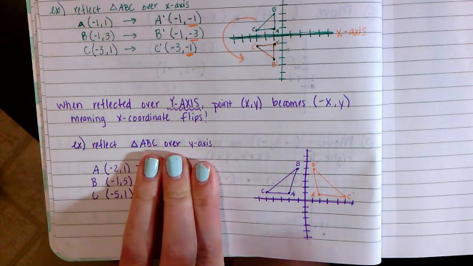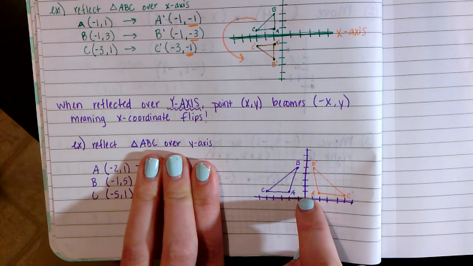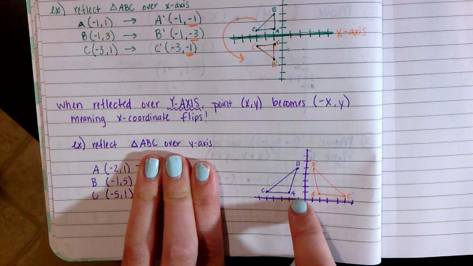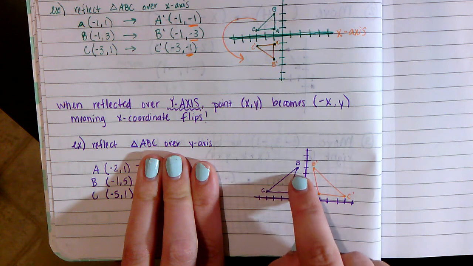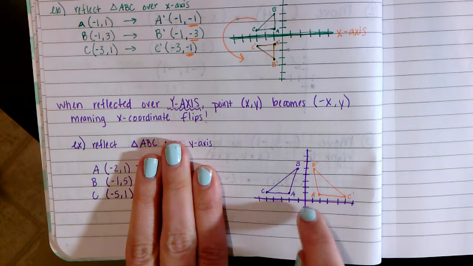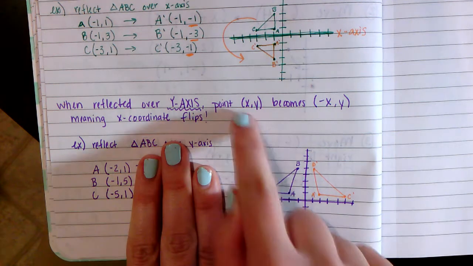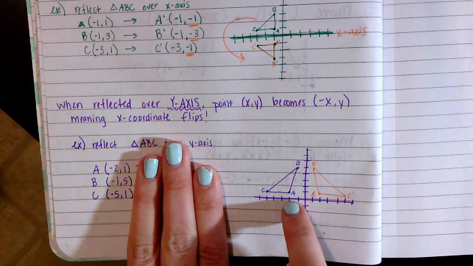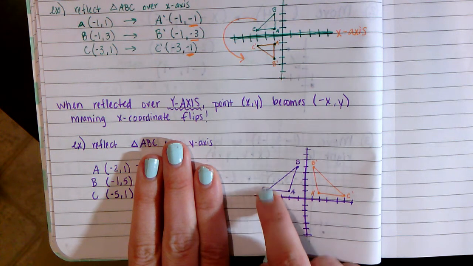For the second point, B, I'm going to start at 0 again and go left 1, because it's -1 on my x-axis, and then 5, a +5, so I go up 5: 1, 2, 3, 4, 5. That's B. And then C is -5, 1. So the first number is my x-axis, the second is my y-axis. So I'm going to go -5 and up 1.